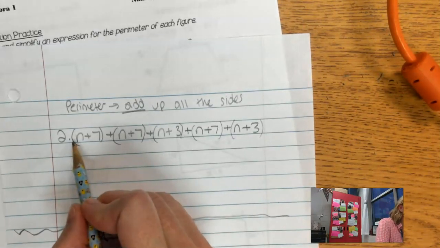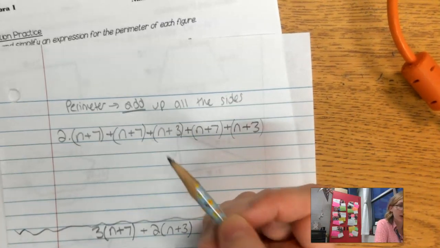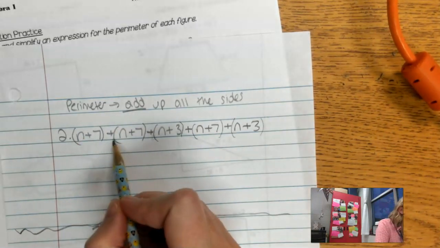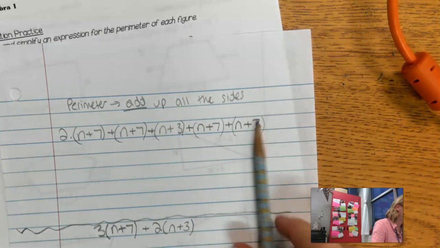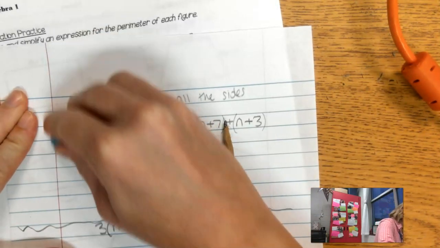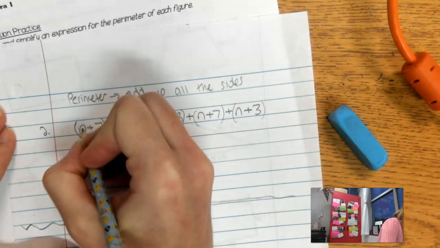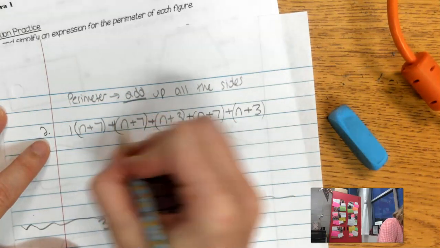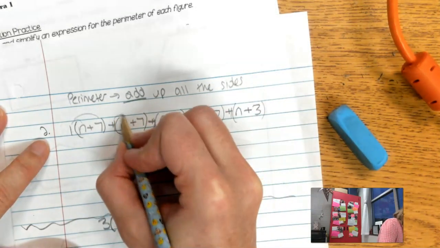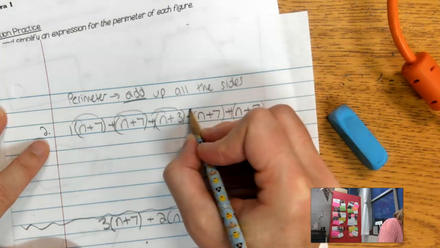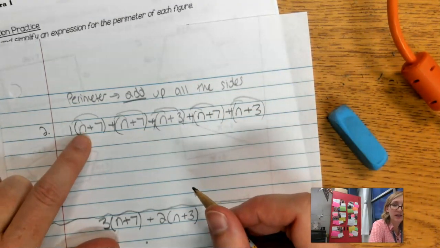All right, so since I have the parentheses, technically I need to distribute what's on the outside, right? I don't see any numbers on the outside of these parentheses, so it looks like I'm distributing a 1. Sorry, that 2 is not on the outside, that's just the problem number we're on. If I distribute a 1 to all of these terms, it's not going to change anything at all. 1 times anything is itself.